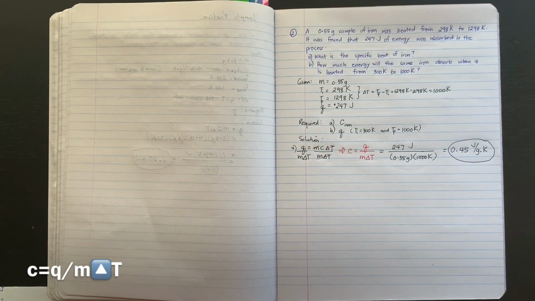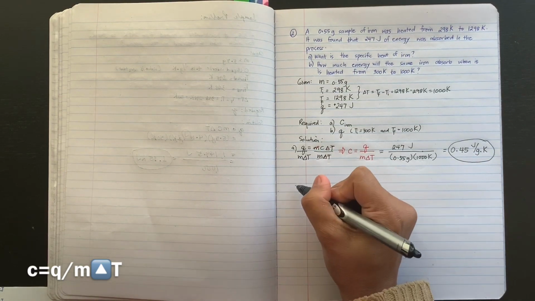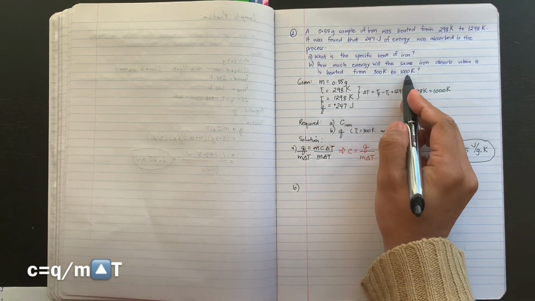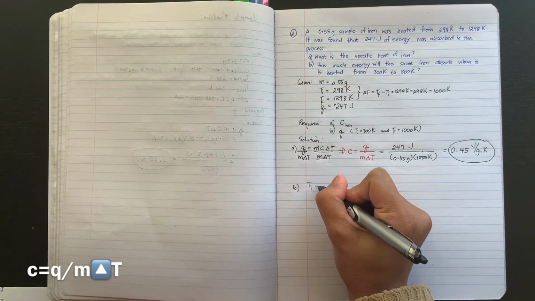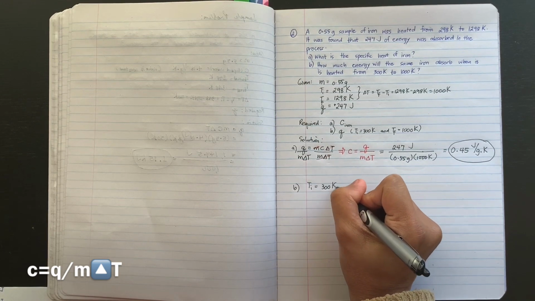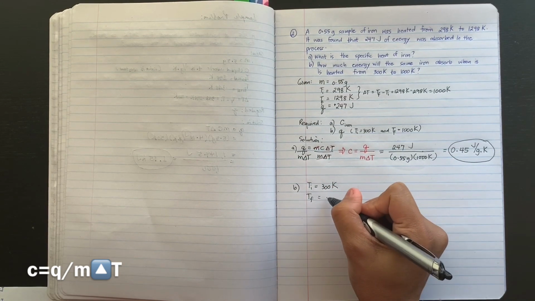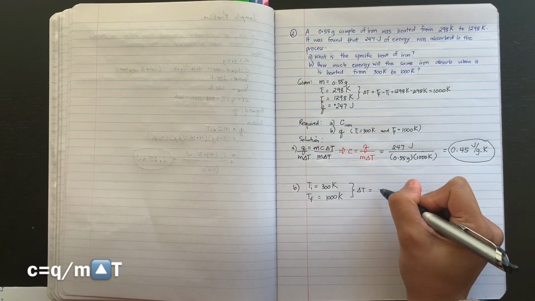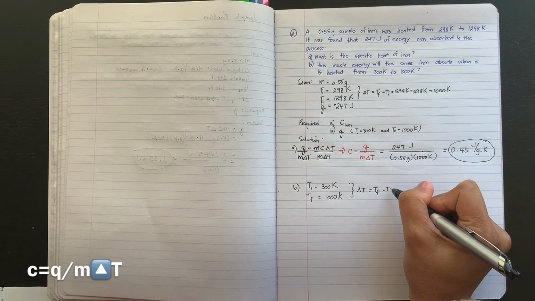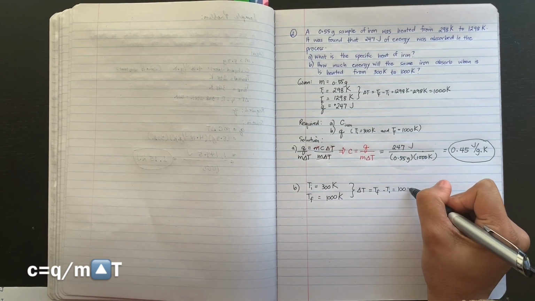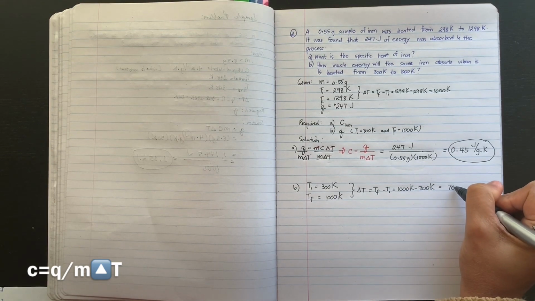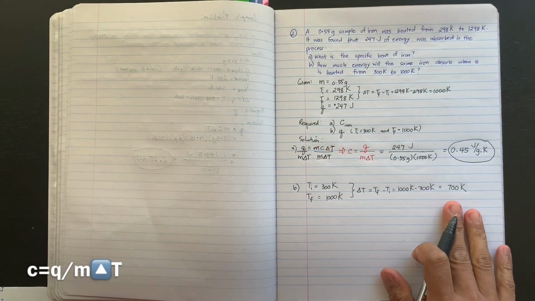Now, we're ready to proceed to letter B. Letter B is what happens to the Q if the temperature changes. So the TI here is now 300 Kelvin and the TF is now 1000 Kelvin. So now let's solve first our delta T. Our delta T is TF minus TI. TF is 1000 Kelvin minus 300 Kelvin. We get 700 Kelvin as our delta T.